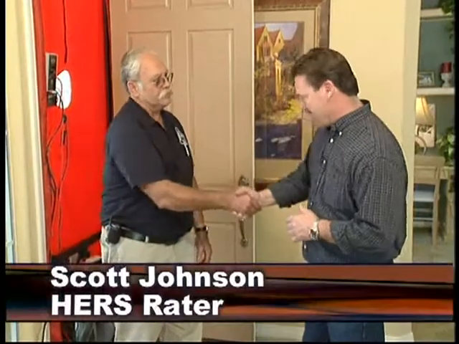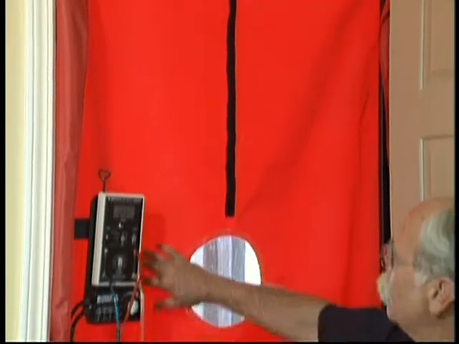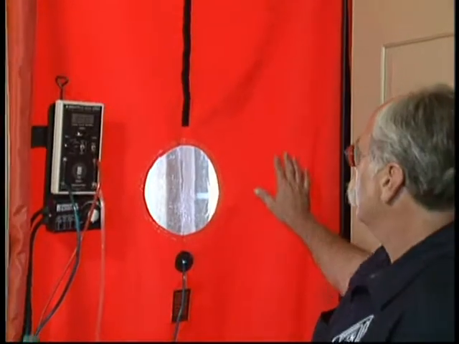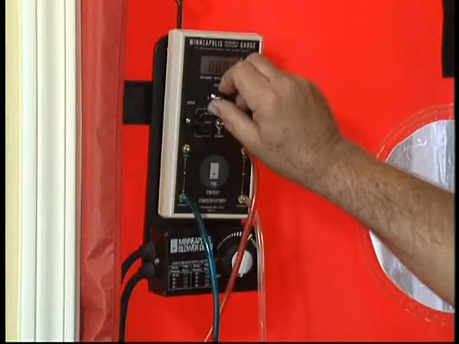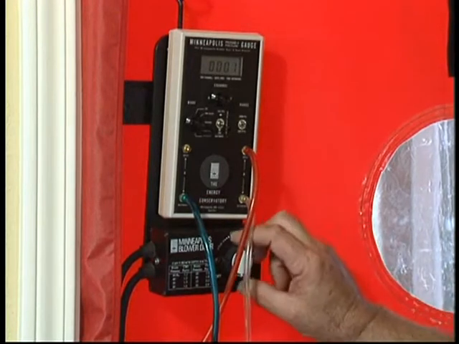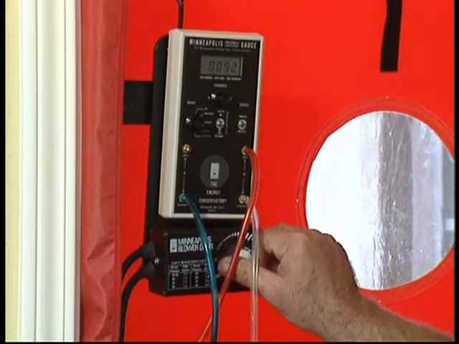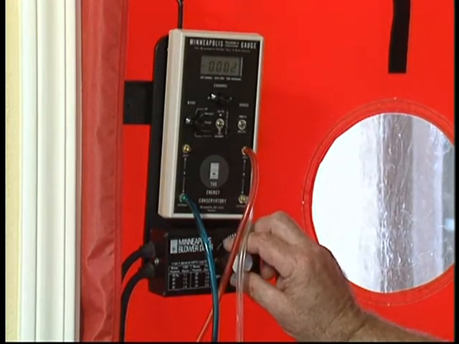Hi, Scott. How you doing, Steve? Well, tell me about the blower door and how it works and how you prep to make it work. The blower door is a simple piece of equipment. It's comprised of a frame and a membrane and a fan and a manometer and a speed control. Those tubes coming out of the manometer that hook up to the fan and go to the outside are our reference taps to let us know really what's going on with pressures and the airflow itself.